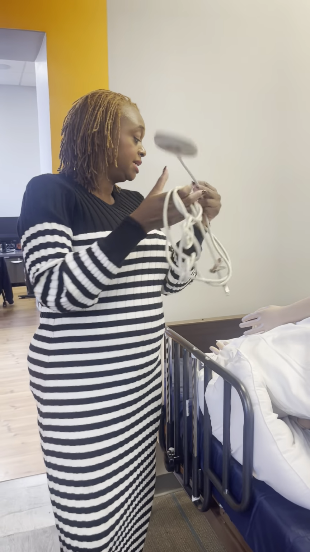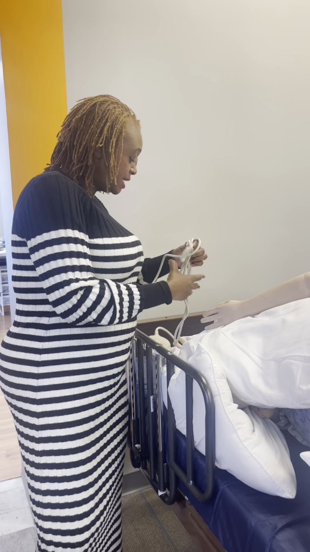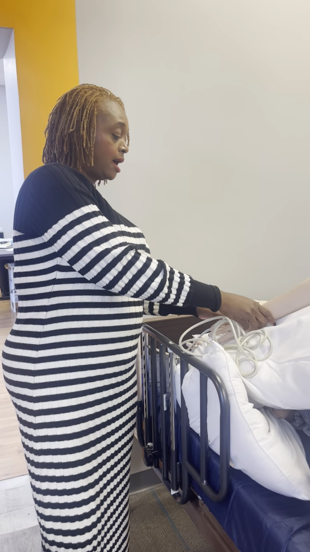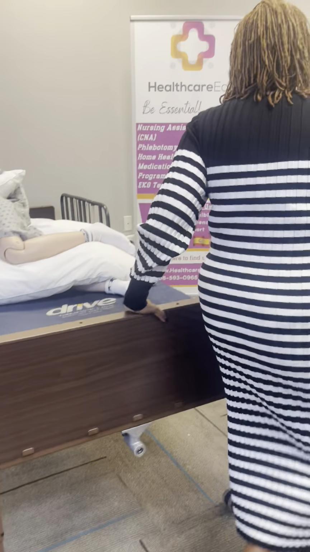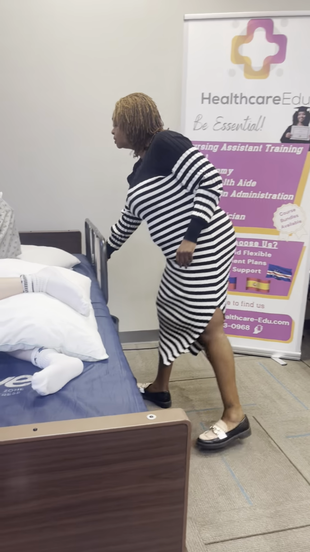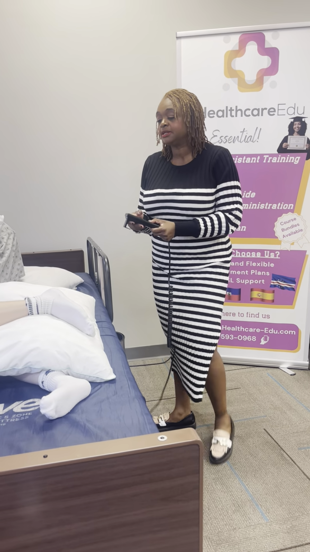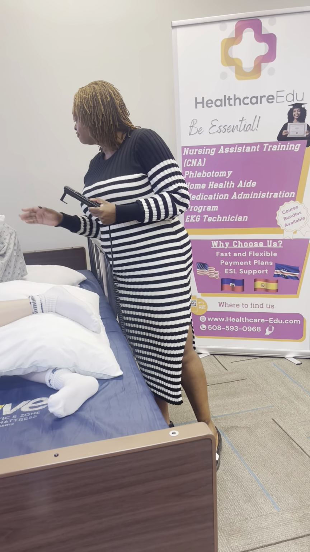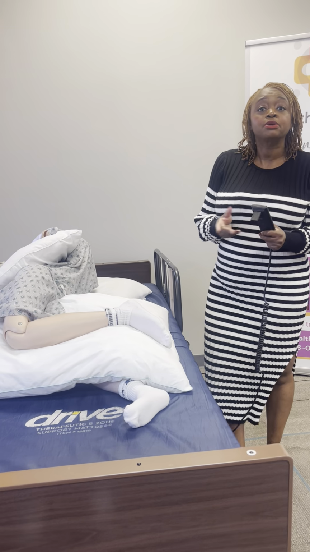And we always say call light within reach, but with your patient like this, I would actually hand them the call light. All right, and you're going to go into your finishing up steps. Side rails up, call light within reach, bed locked. I'm making sure that the bed is locked. It is. I'm going to put it in its lowest position. Ask the patient, are you comfortable? Are you comfortable? You would do something with supplies.